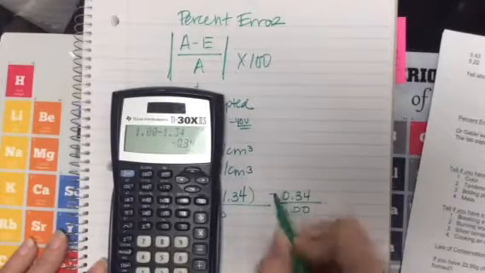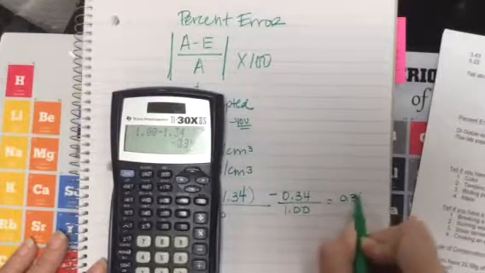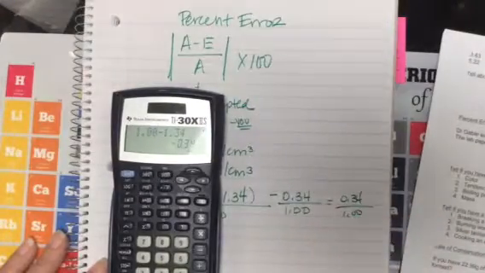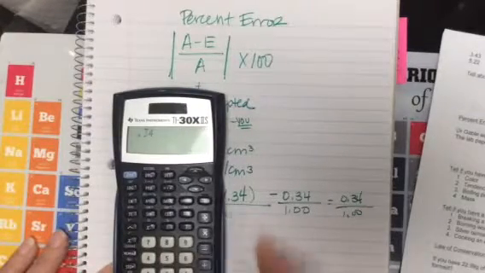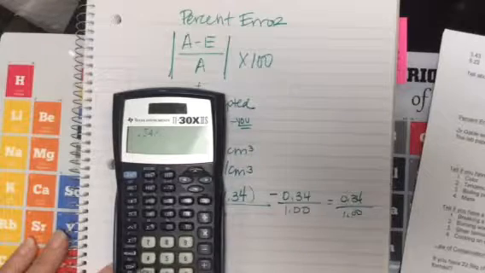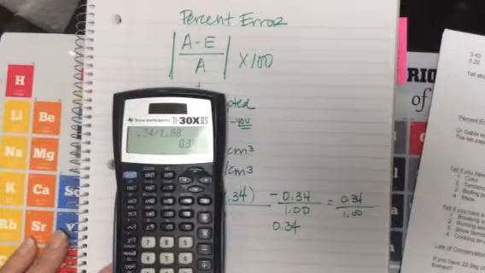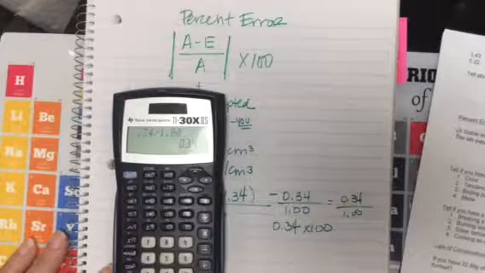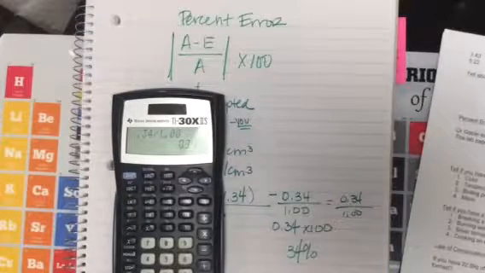This negative is going to magically disappear because of the absolute value sign, so you actually end up with 0.34 over 1. When you put this in your calculator, which some of you might not even have to do, 0.34 divided by 1, you get 0.34, times 100 to give you your percentage. My percent error was 34%.